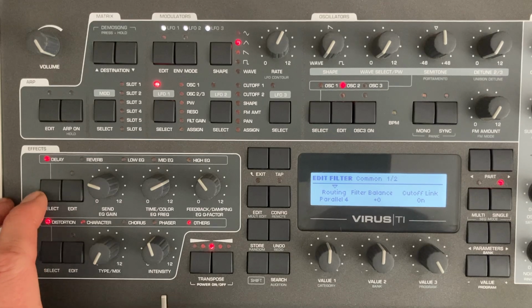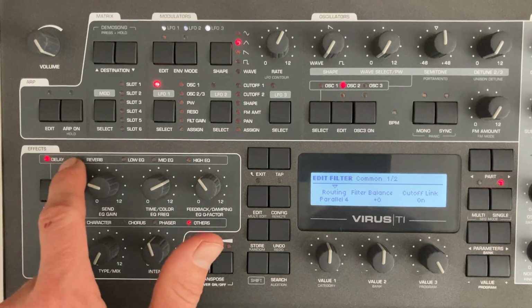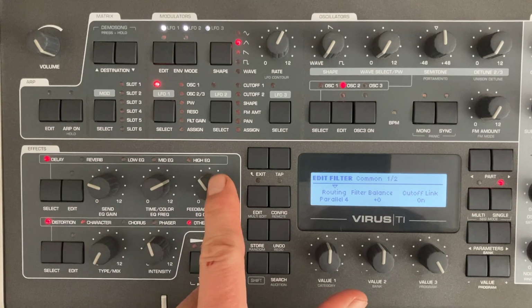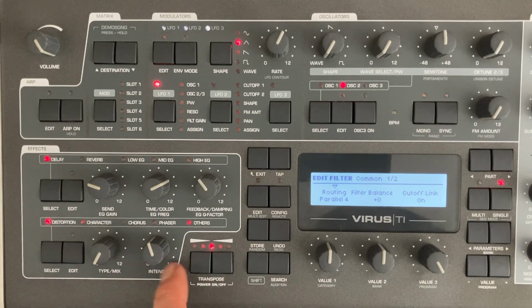There may be some overlap, but very limited. Effects area. The Kyra has delay, reverb, EQ, distortion, chorus, phase. That's where the options do come to an end, I'm afraid.